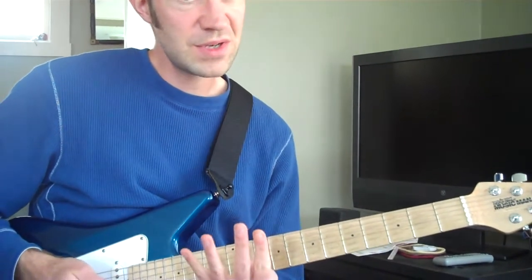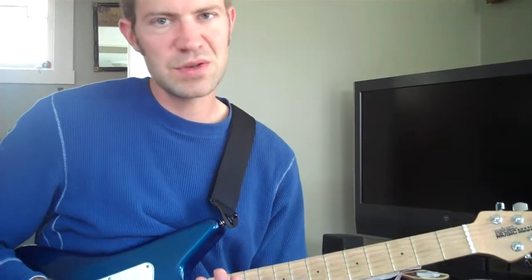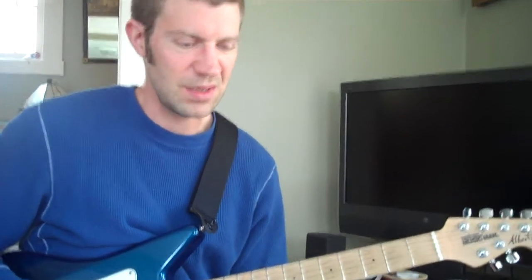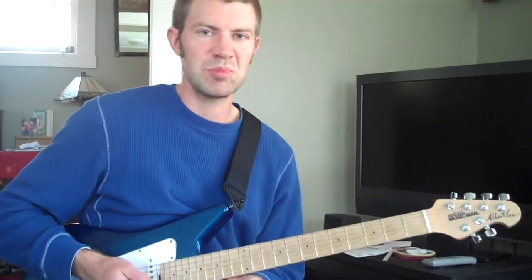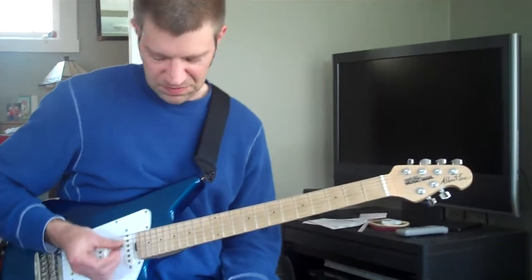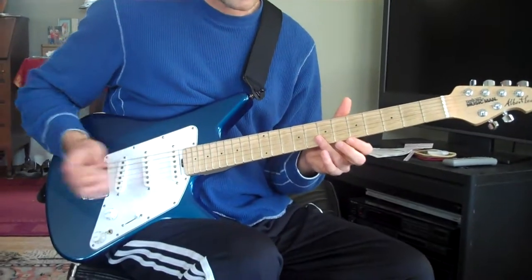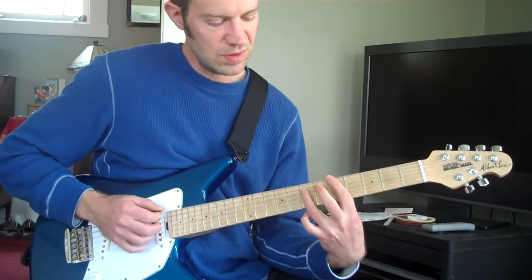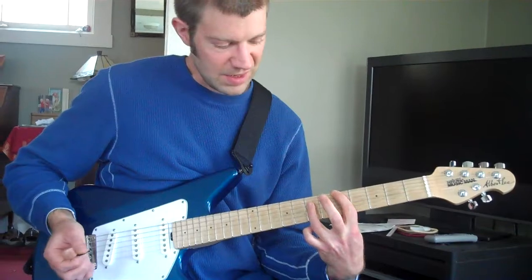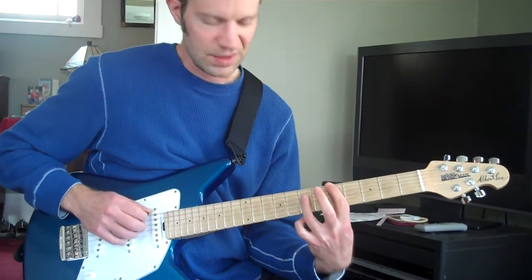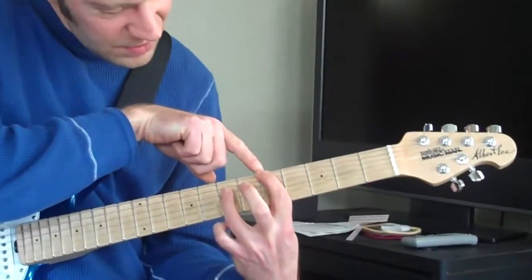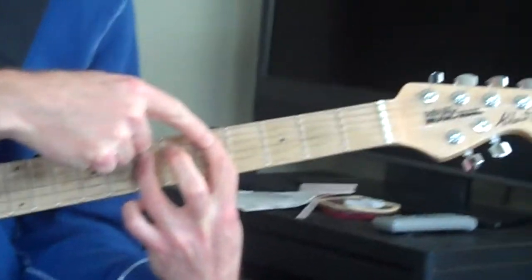So there are 4 shapes, and 3 of those shapes share 2 string sets. Well, what does that mean? A string set is a particular set of strings, like 6th and 4th string. So the first shape looks like that, and it's on the 6th and 4th string. I'm fretting this note here on the 6th string, and I go across 1, 2 strings and up 1, 2 frets for an octave.